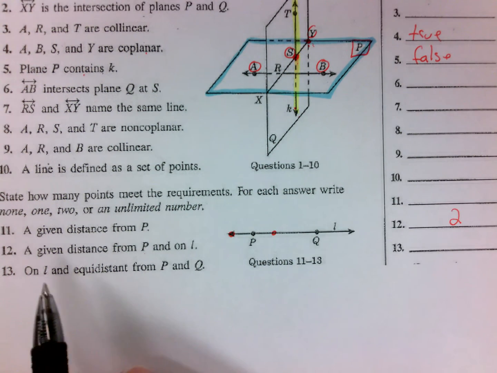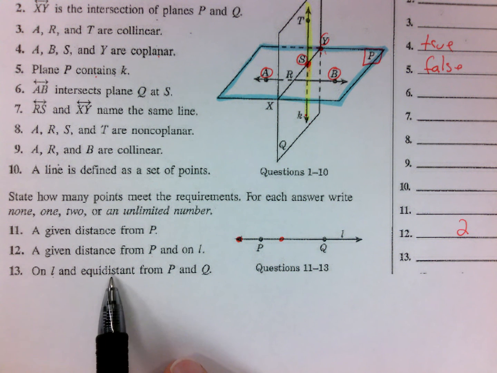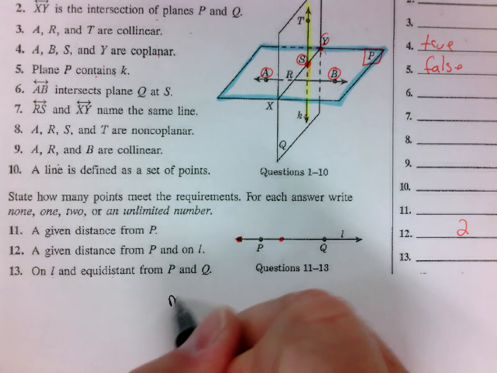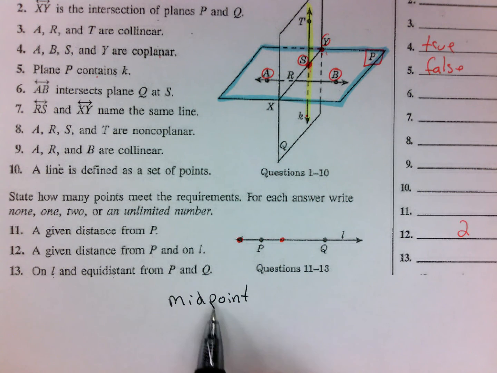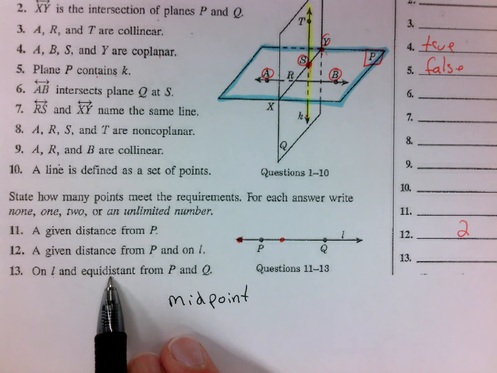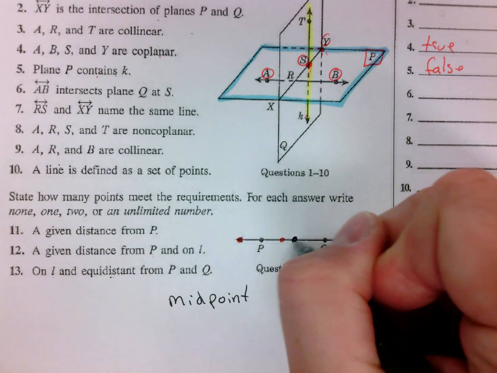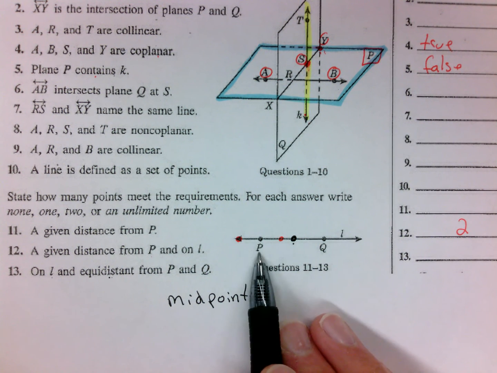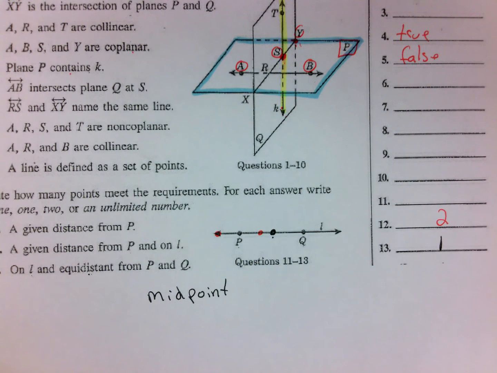For the last one, how many points are on line L and equidistant, meaning the same distance from P and from Q? Think midpoint. How many points are the exact same distance from P and Q and on the line? So right, that 1 point right there is halfway between P and Q on the line. That's the only answer, just 1 point.